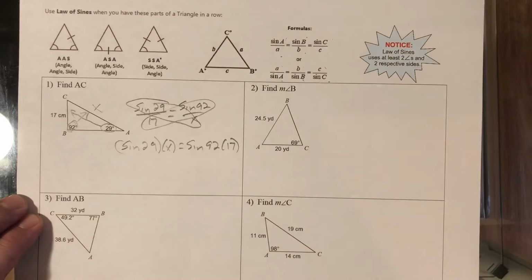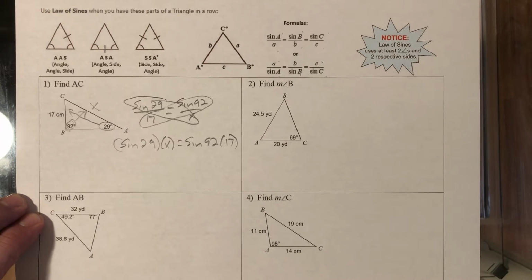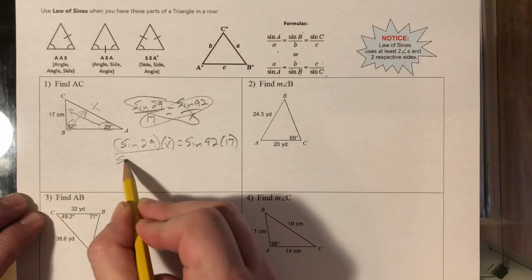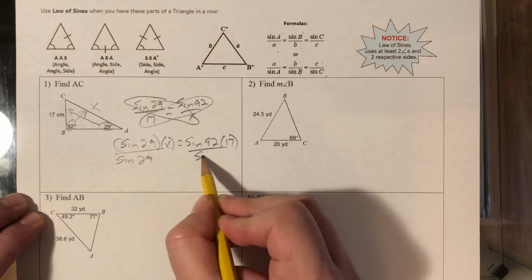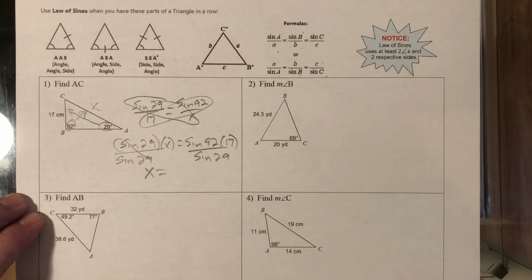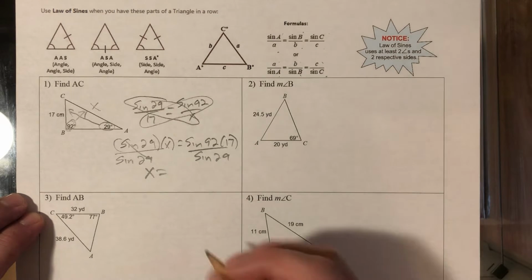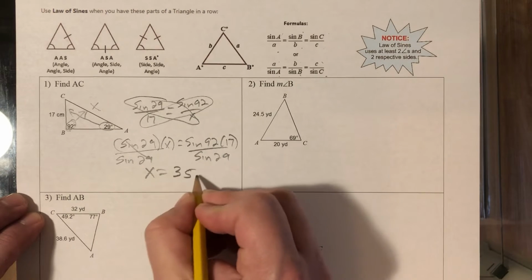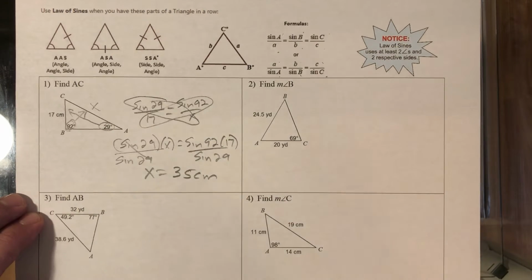All right? You don't want to do any figuring right now and rounding. You want to wait and do all that at the very end. Do all of your rounding at the very, very end, okay? Because it's very sensitive and you may get an answer that's off by a decimal or two if you round too quickly. So what I'm going to do right now is I'm going to go ahead and isolate my x. So I'm going to divide both sides by sine of 29. And then when I do my final calculating, I'm going to say sine of 92 times 17, and then I'm going to divide that by sine of 29. That's how long x is going to be. And it's going to round to about 35 centimeters. Okay, guys? So that's how you would solve that one.